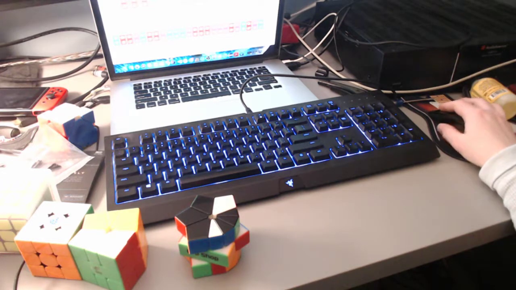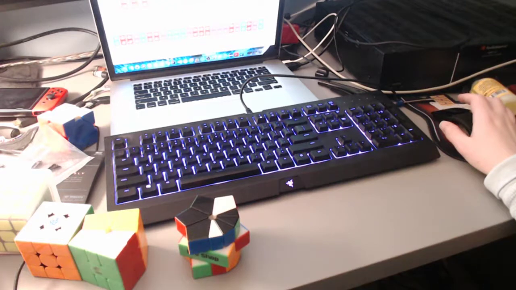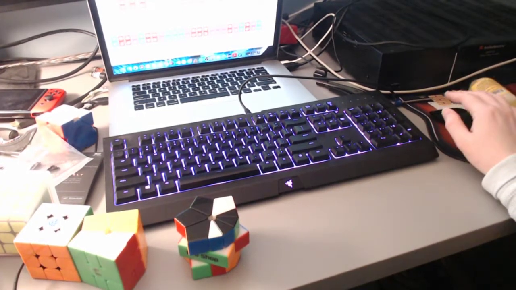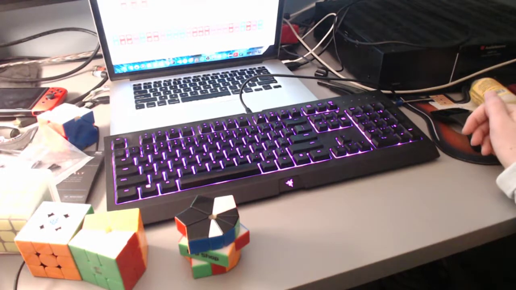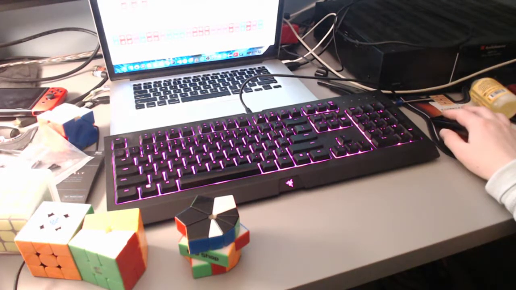I know some of the star cases are just really annoying when you execute them upside down versus not upside down. I feel like, for me at least, they sometimes switch. Yeah. Also, keep in mind mirrors.